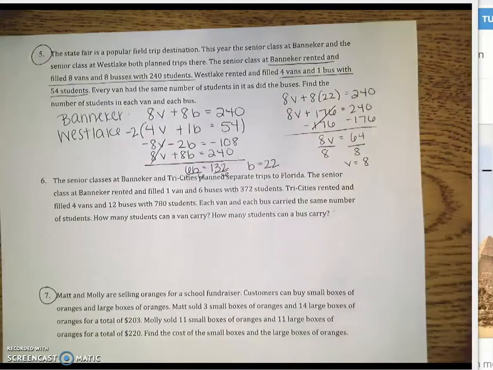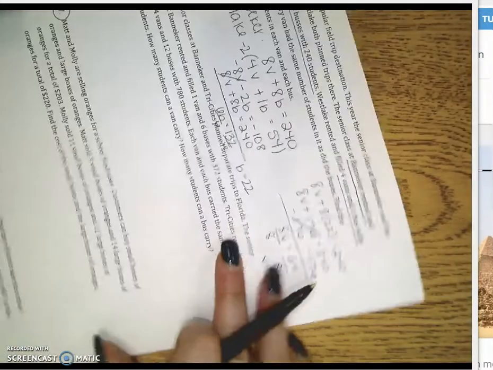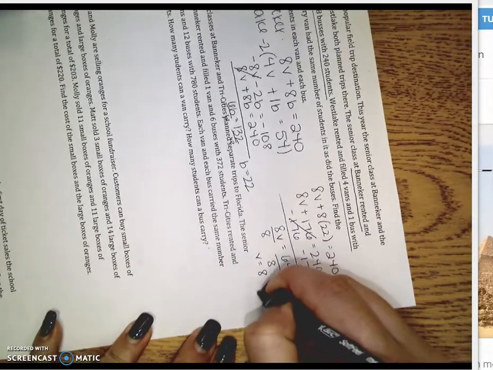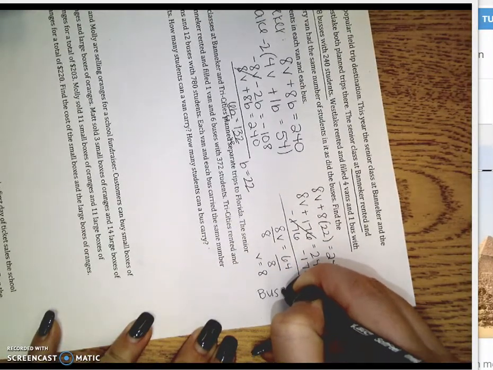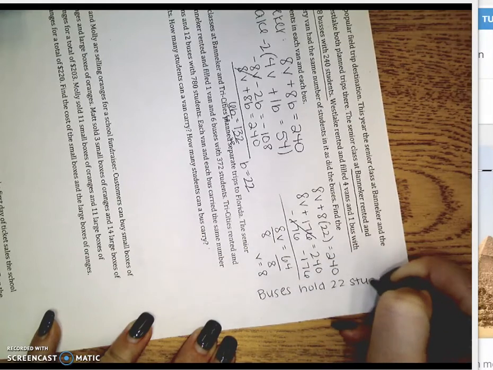And I need to know what that means. So I'm actually going to turn my paper and write my answer right here. Buses hold 22 students.